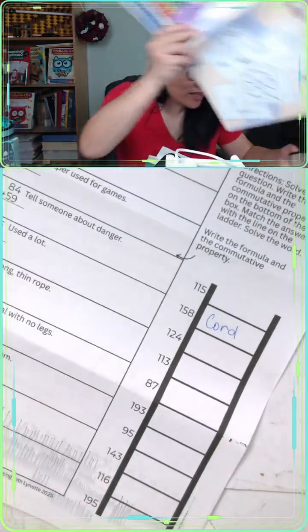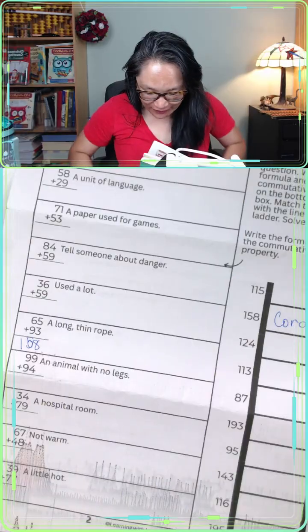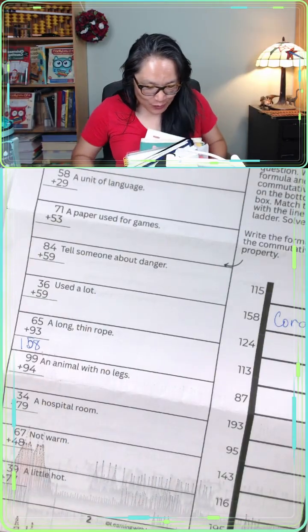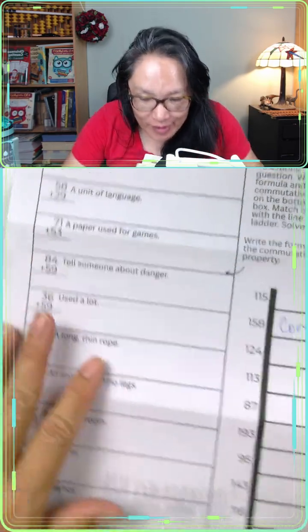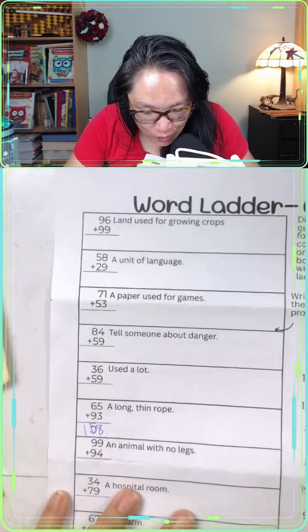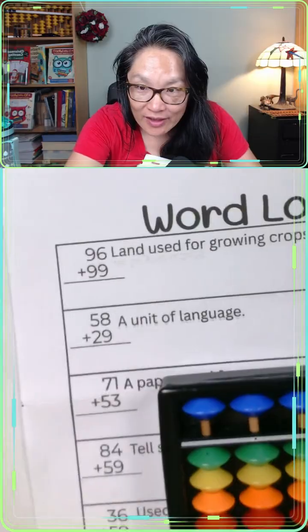All right. So this is a word ladder that I was trying to figure out. And this is a new thing. Okay. So the first thing we're going to do is what? We'll answer the questions first. Let's see how we do.